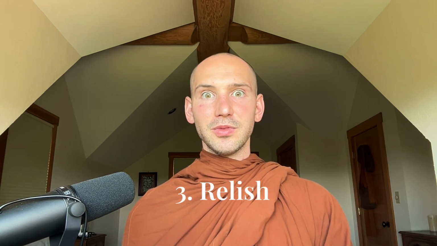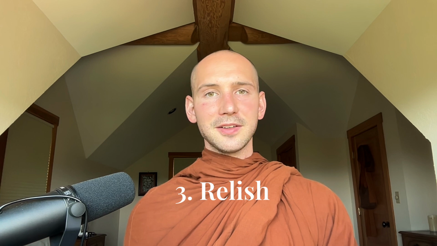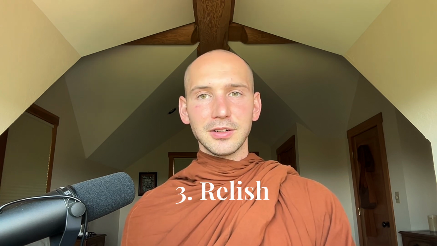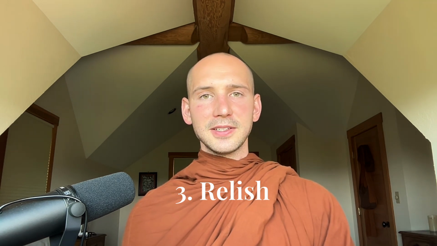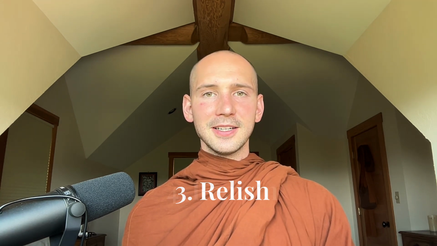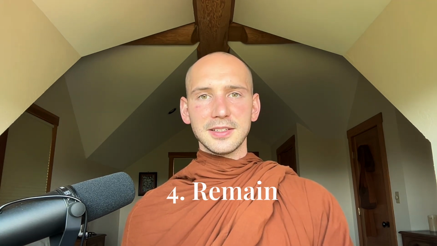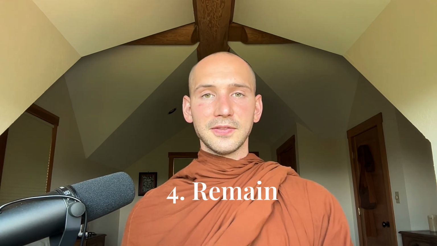And then we can relish when the dukkha's gone, and especially if we bring up a positive state of mind like metta or compassion, delight, gratitude, equanimity. We relish in these positive, more peaceful states of mind. And then the fourth R is to remain, to keep feeding the positive state until the next major prediction error or the next major dukkha comes along.